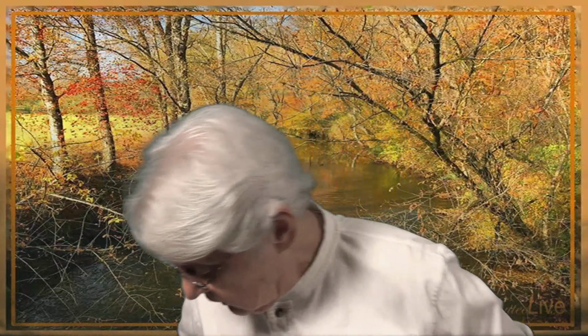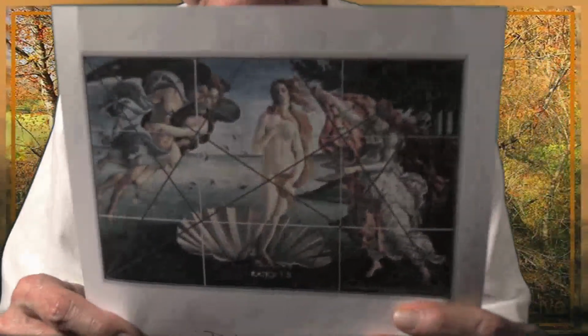I'm using this one because it's one that most people are familiar with, The Birth of Venus by Botticelli. We always have to be a little bit mischievous, and we lovingly call this painting Venus on the Half Shell. That's neither here nor there. I'll try to get close enough to the camera and show you.